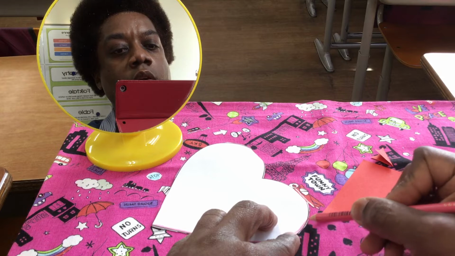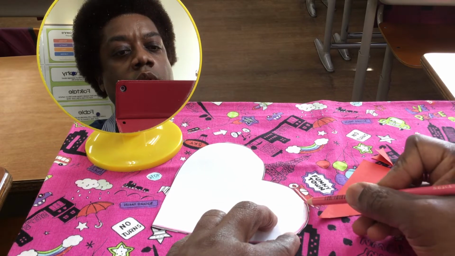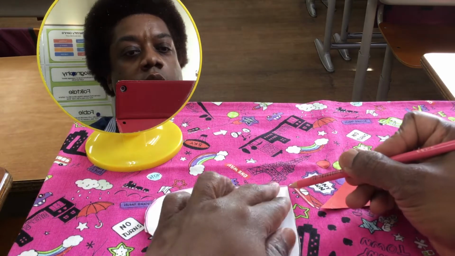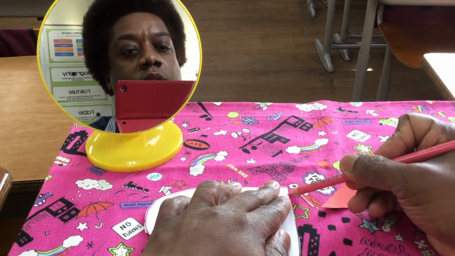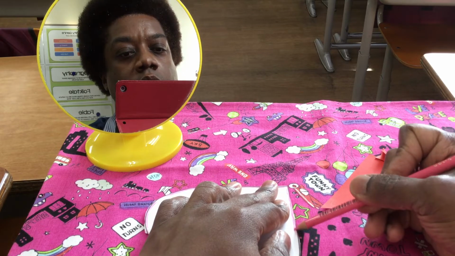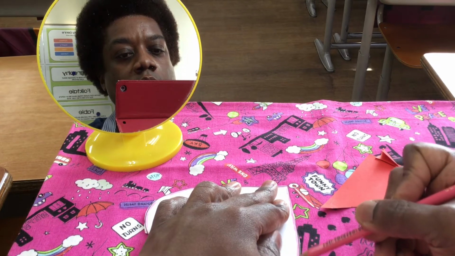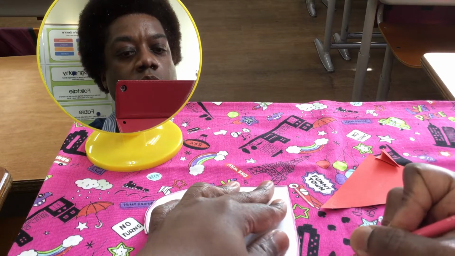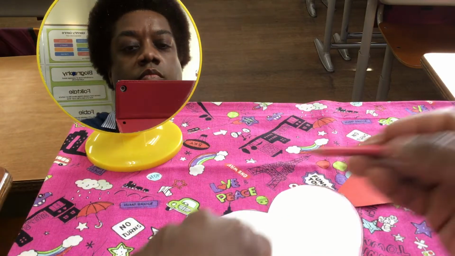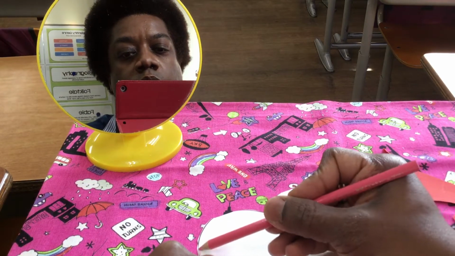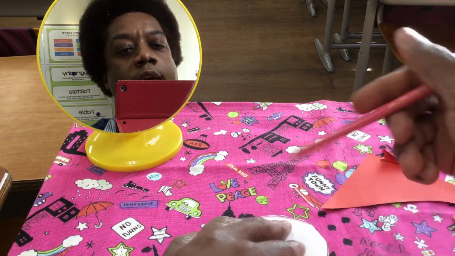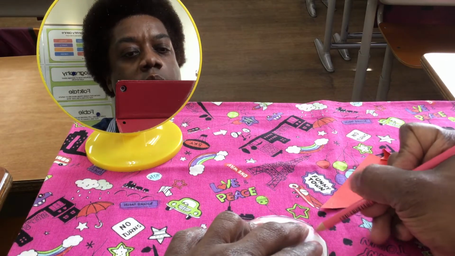Okay. And I do the edges like this first. And you go all the way around. Okay, and just take your time with your coloring.